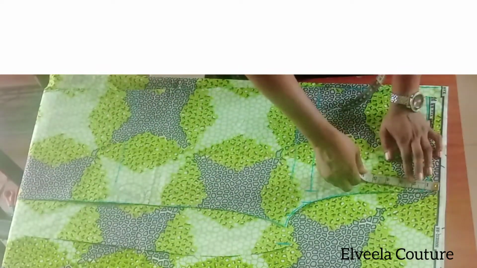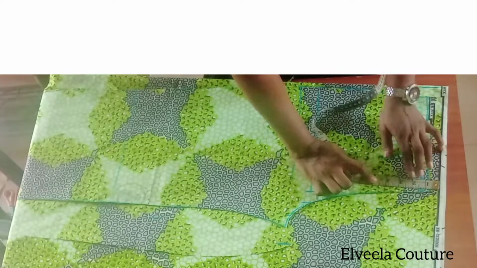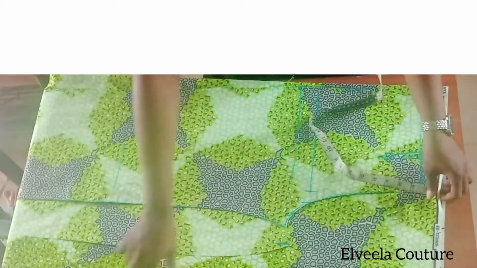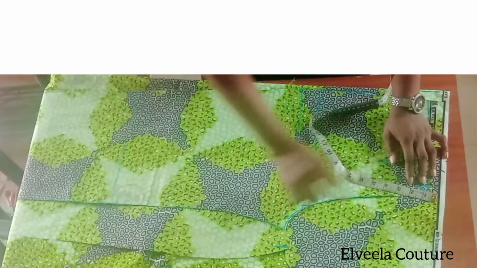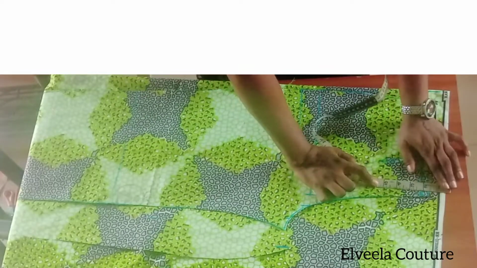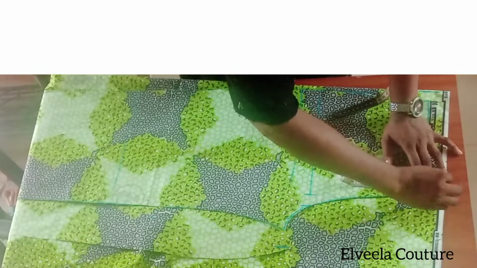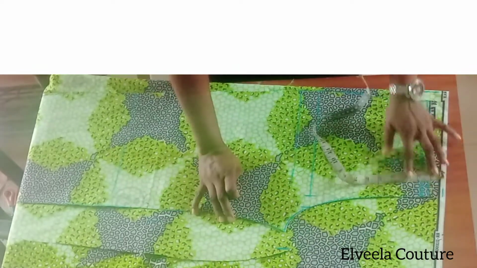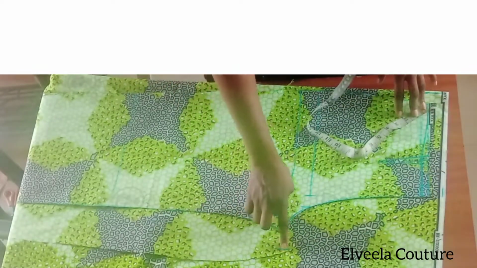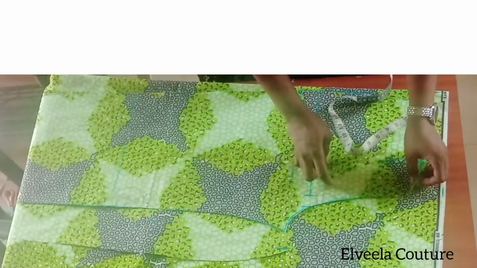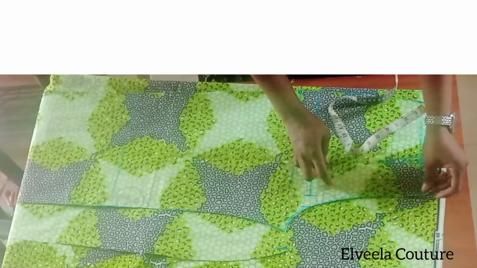On that waist, remember I took off 1 inch for the front waist, so I'm replacing back the 1 inch I took off from the front waist. Now, if the hip is 43 and above, you come up by 2 inches. But for this tutorial, I'm just coming up by 1 inch for the back waist.